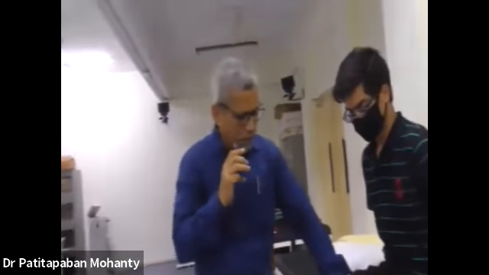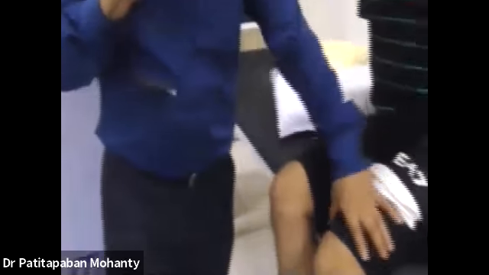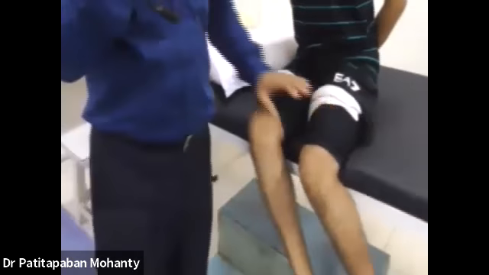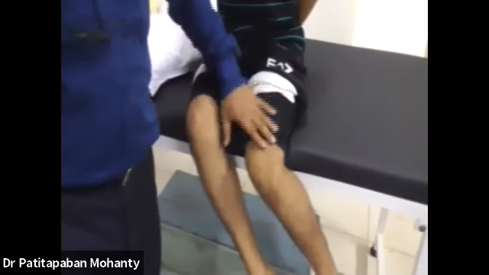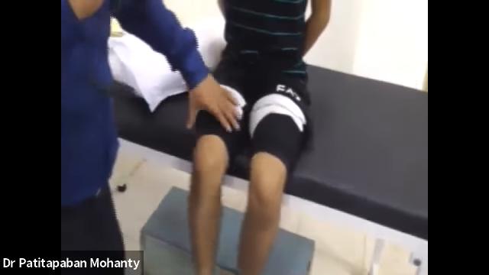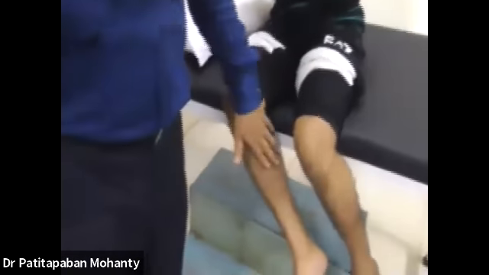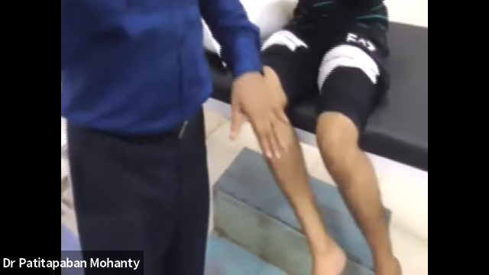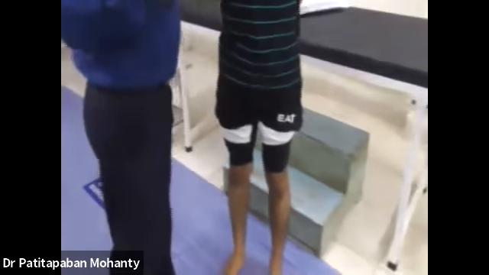In non-weight bearing, can you rotate both your legs? You can see that with internal rotation of the thigh, the knee is valgoid, whereas with external rotation of the thigh, there is genu varum. In weight bearing, similarly, you can rotate it.